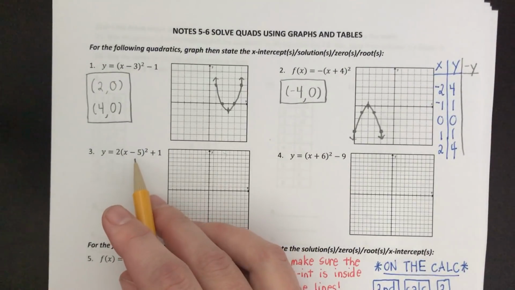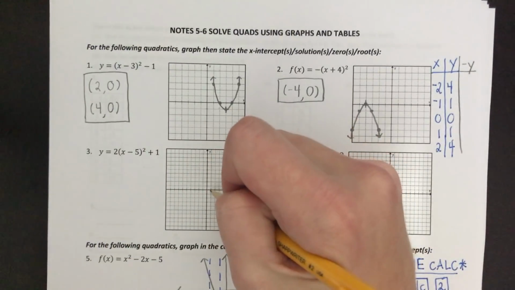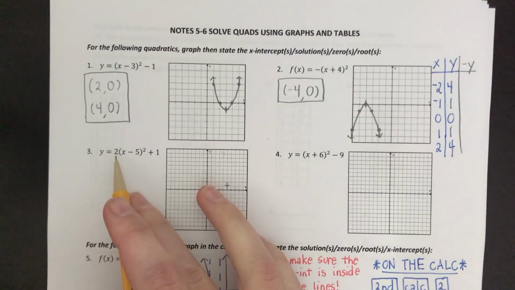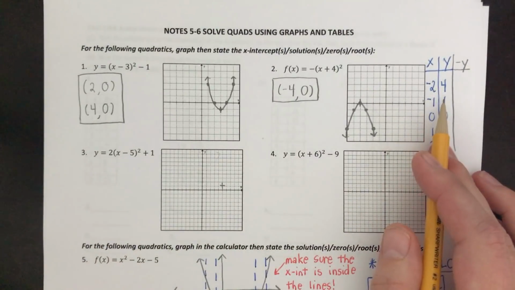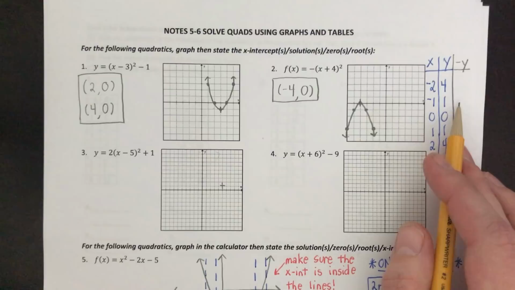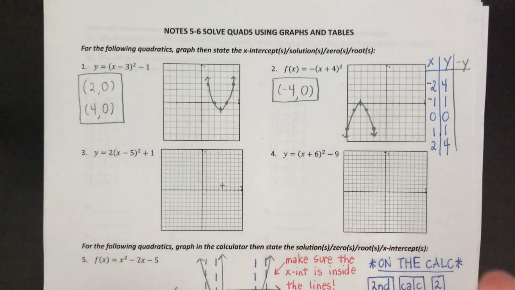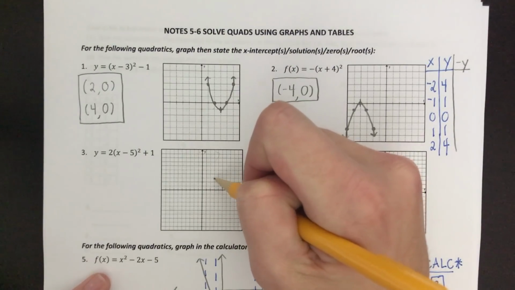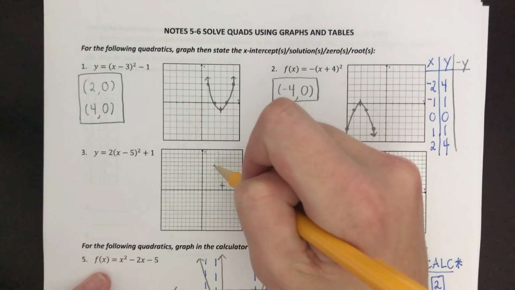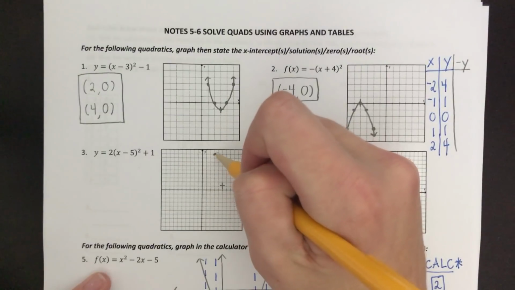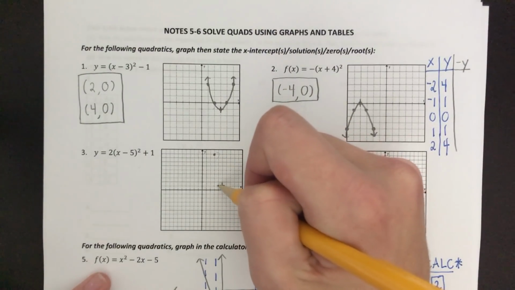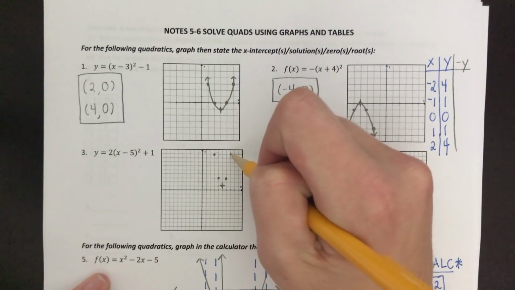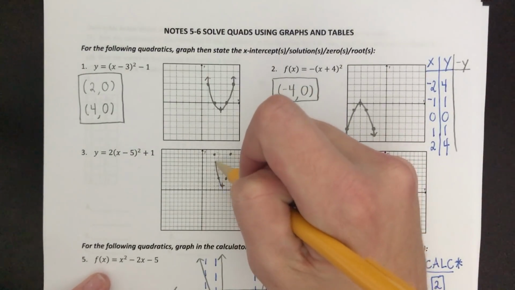This graph has been shifted right 5, up 1. So right 1, 2, 3, 4, 5, up 1. There's my new origin. I have a vertical stretch by 2. I would multiply my y values by 2. Again, some of you will need to show that on the table. Some of you can do it in your head. So you will go left 2 instead of up 4, you will go up 8 because you're doubling it. Okay, and instead of going left 1 up 1, you'll go left 1 up 2 because, again, you're doubling. So then we have our quadratic graph.